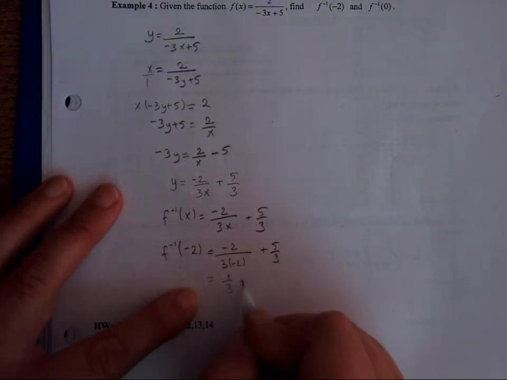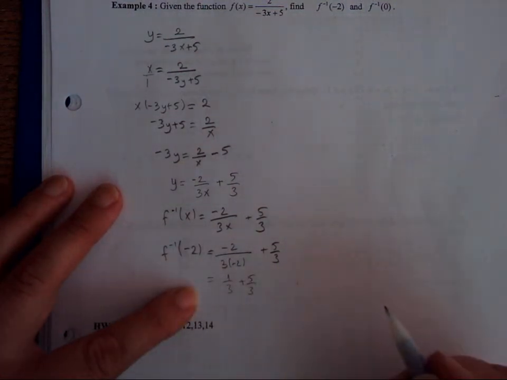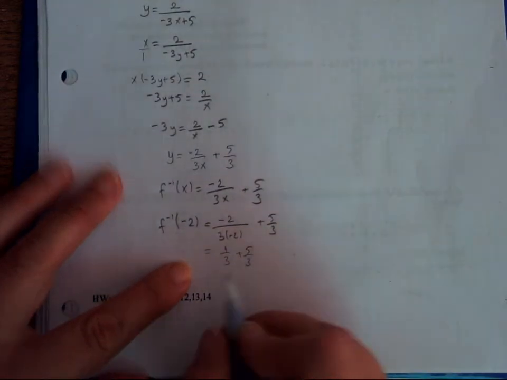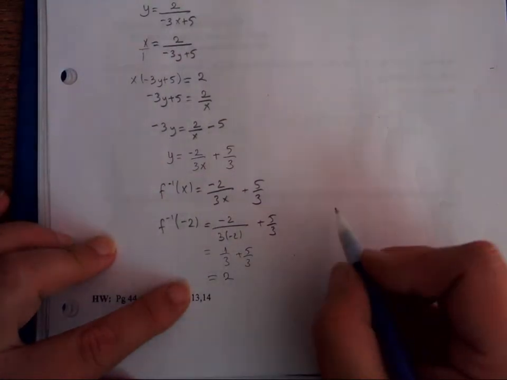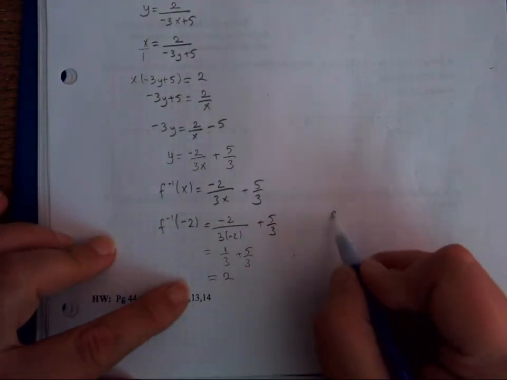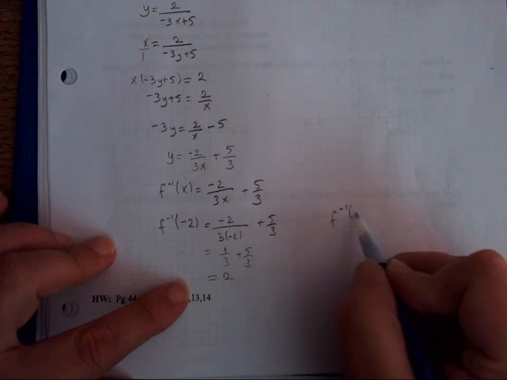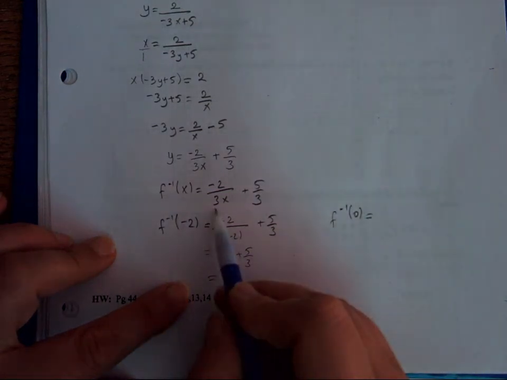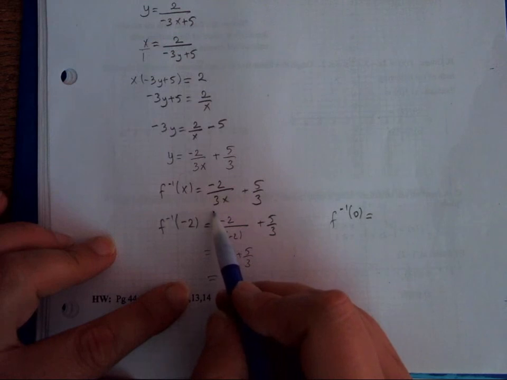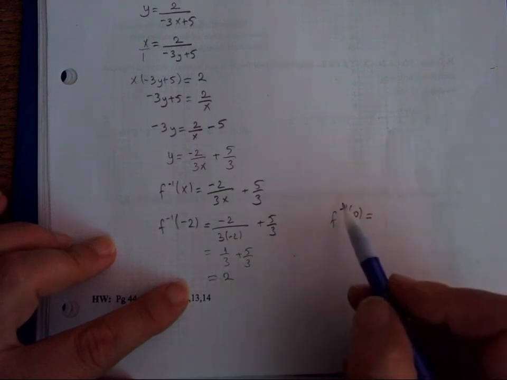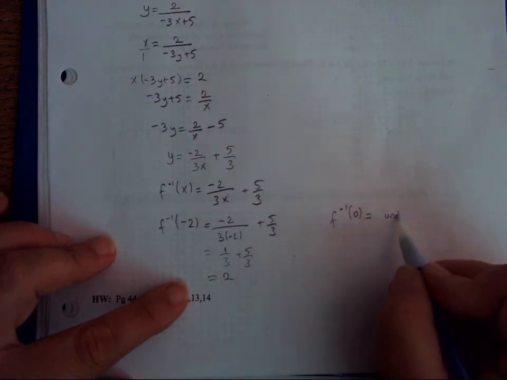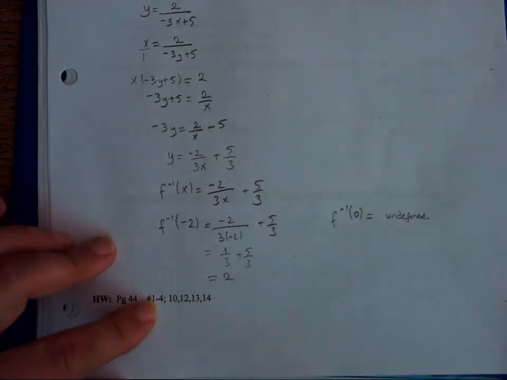So 1 over 3 plus 5 over 3, 6 over 3, which is 2. Okay, what happens when you substitute 0? You get 0 for the denominator, which is undefined. So there is no such point. You can't do that. So that's undefined. All right.